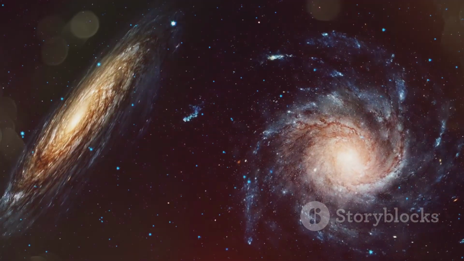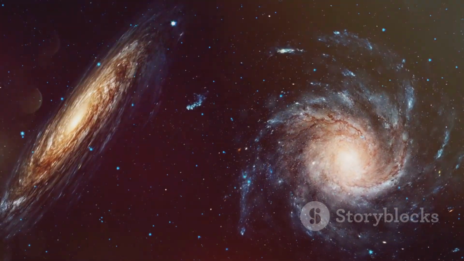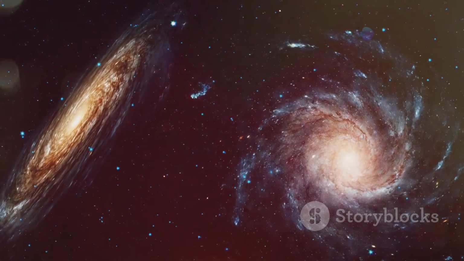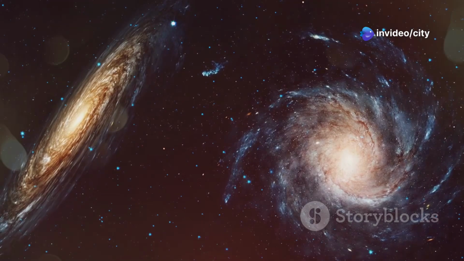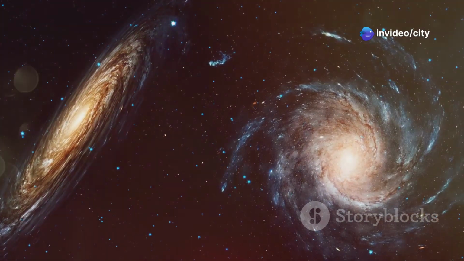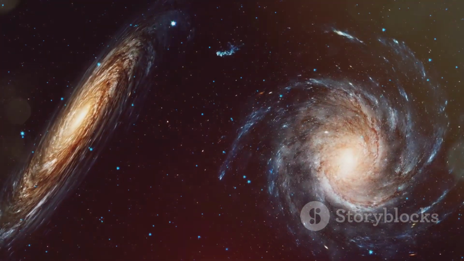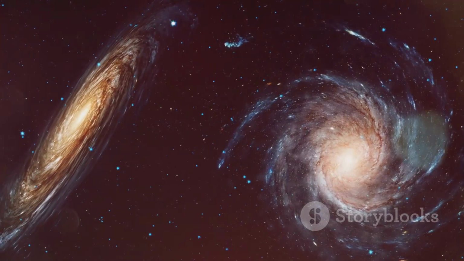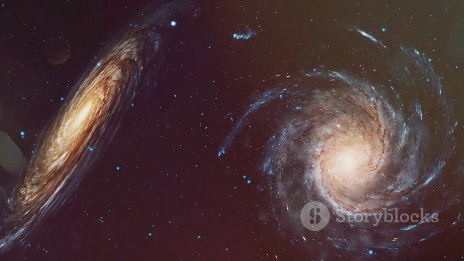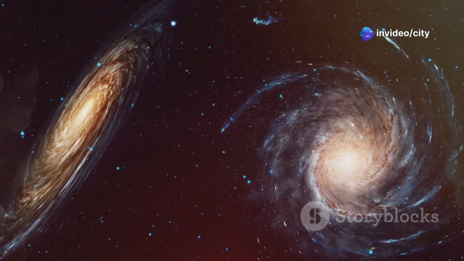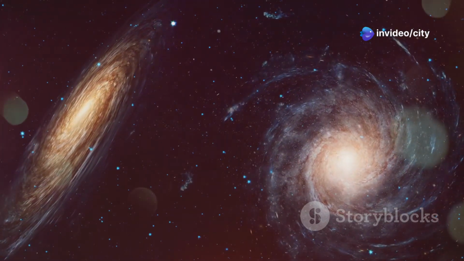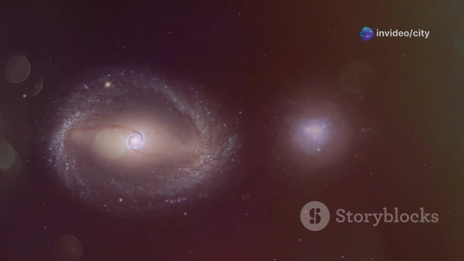The interplay between the bulge, the disk, and the spiral arms creates the beautiful and intricate structure that we observe in spiral galaxies today. Understanding the formation of spiral galaxies helps astronomers learn more about the evolution of the universe and the forces that shape it. Each galaxy tells a unique story of creation, transformation, and growth, offering a glimpse into the vast and dynamic cosmos.